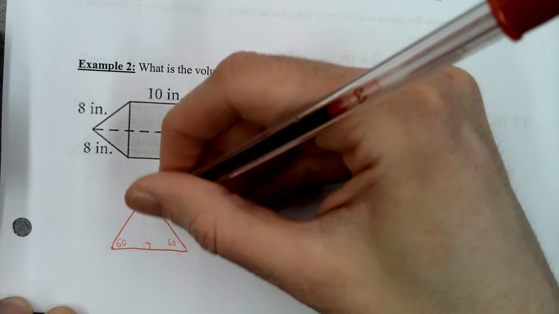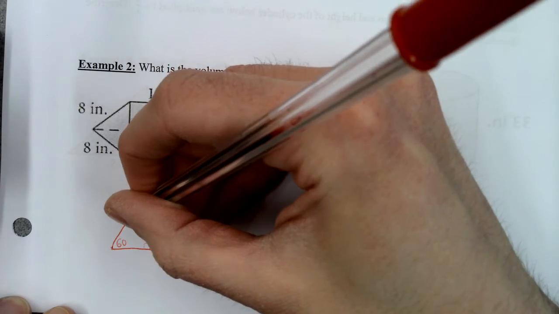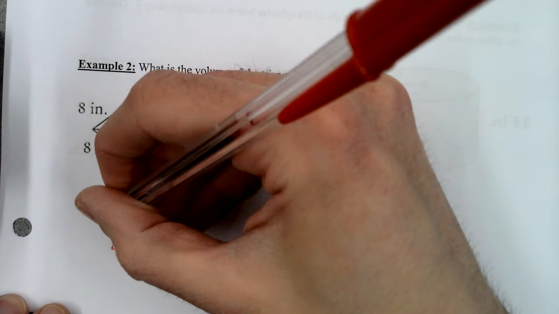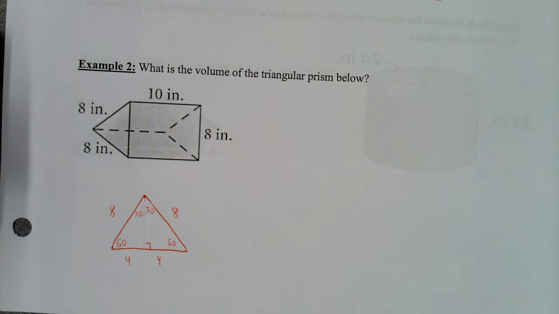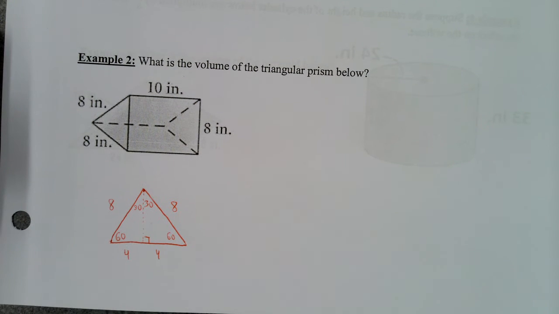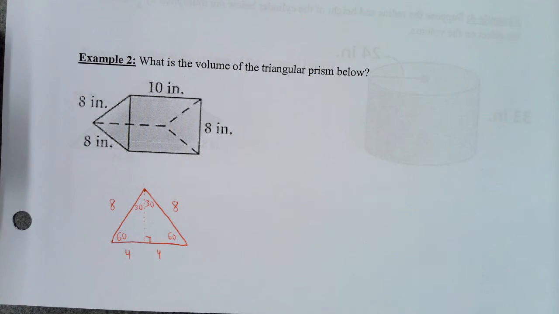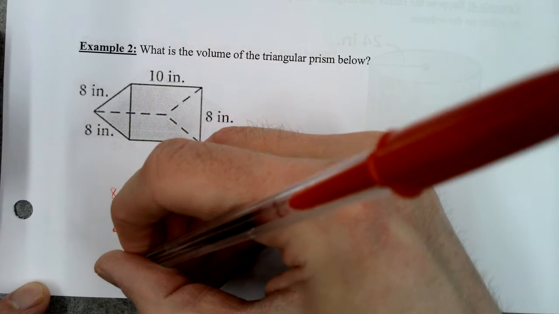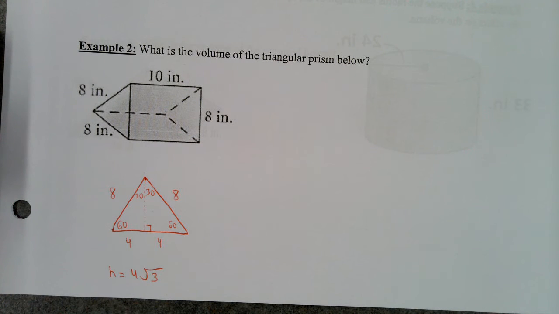When I draw this up here, it means each part's going to be 30. Each side is 8, and this side gets split up into 4 and 4. So what is the height of that triangle? If that's 4, then the height, which is the long leg, is going to equal 4 square root of 3, because the long leg equals the short leg times the square root of 3.